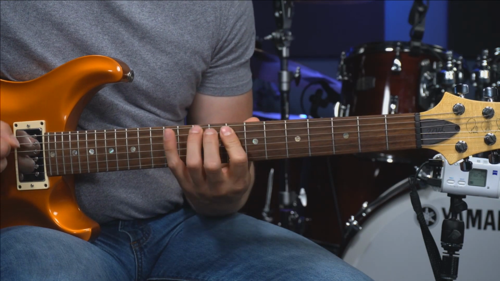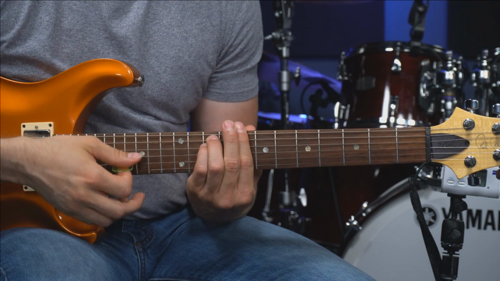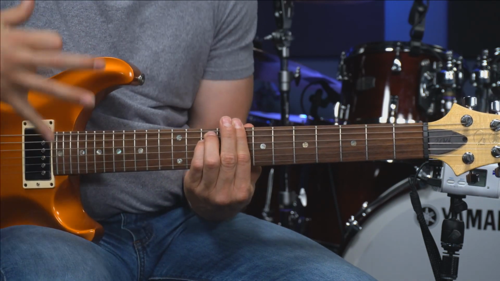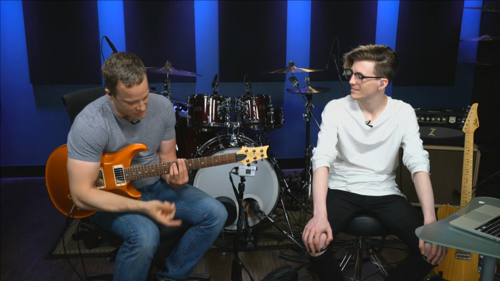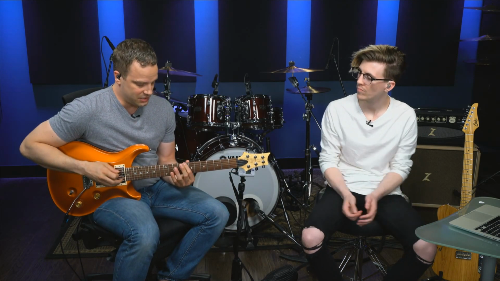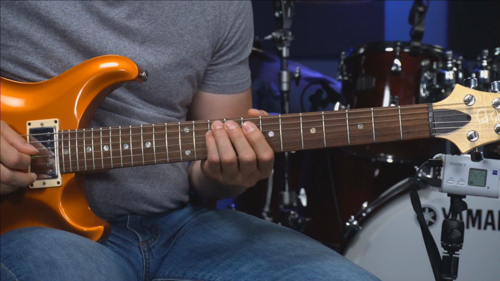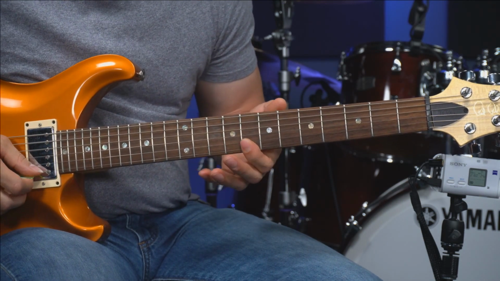So the challenge here is to play through that natural minor scale and visualize this chord shape as you do that. And not only visualize it, but recognize which notes, which scale degrees, are actually being played. So that's the root, 5th, root, 3rd, 5th, root.